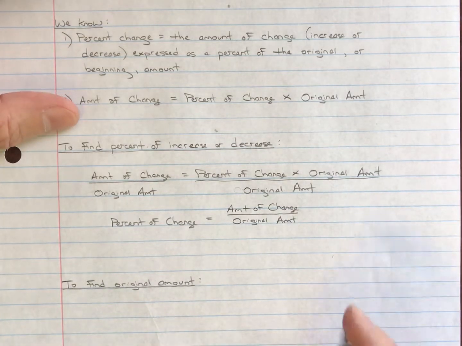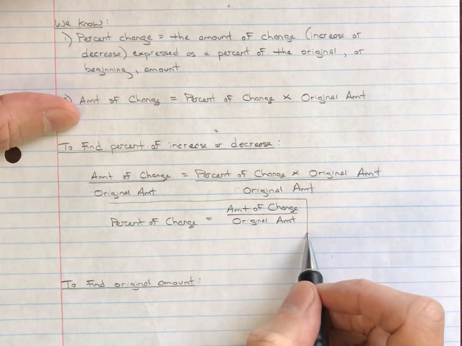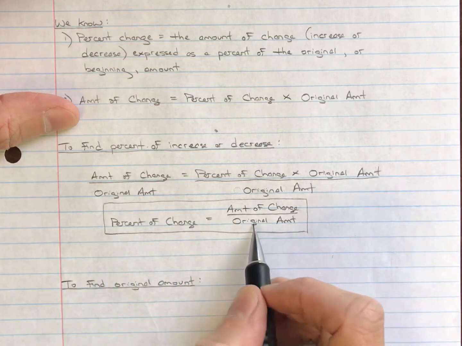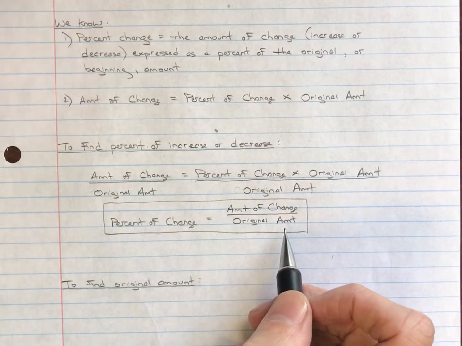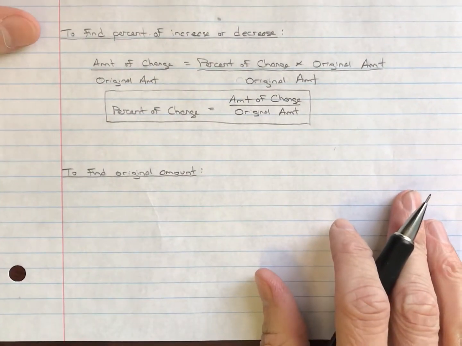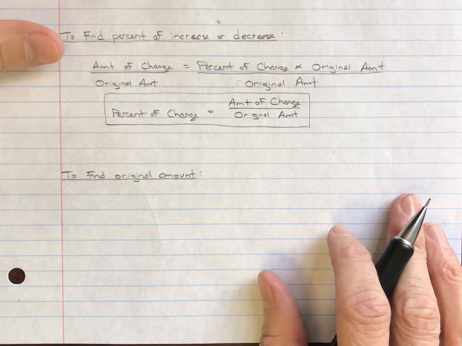So there you have it. The percent of change is the amount of the change divided by the original amount. Okay? And we're going to do the same thing, but this one will be a little bit more complicated. We'll see that in our problems.